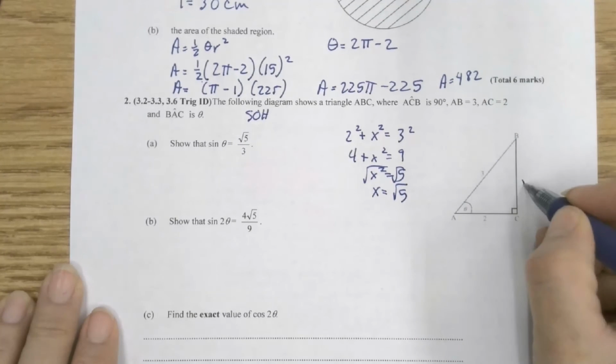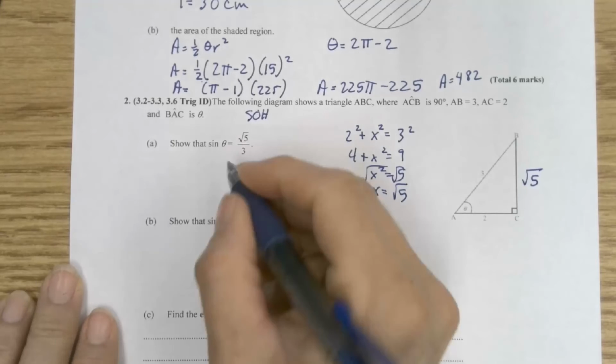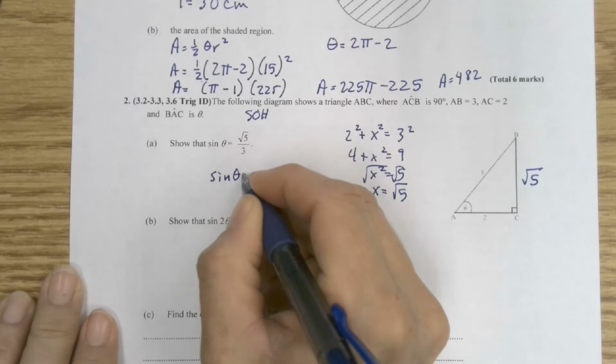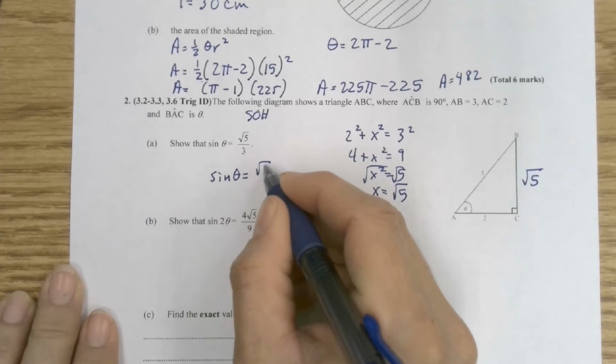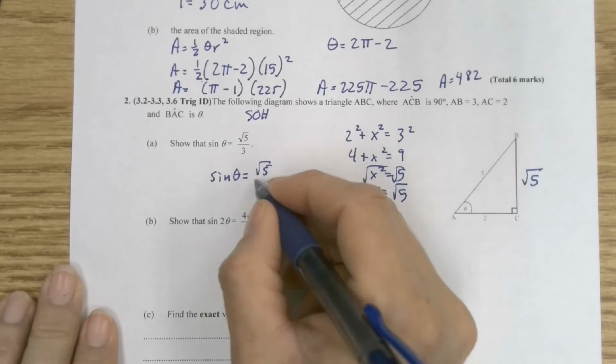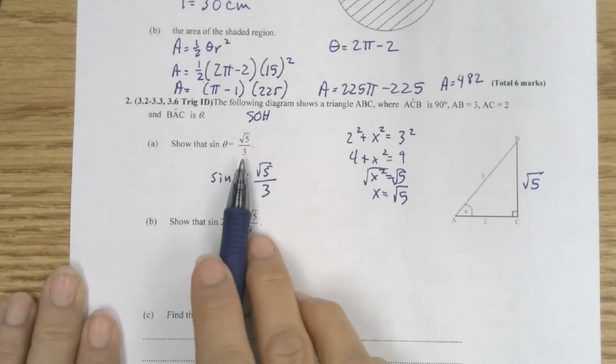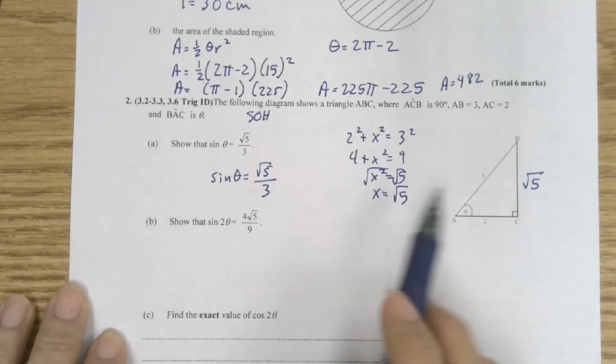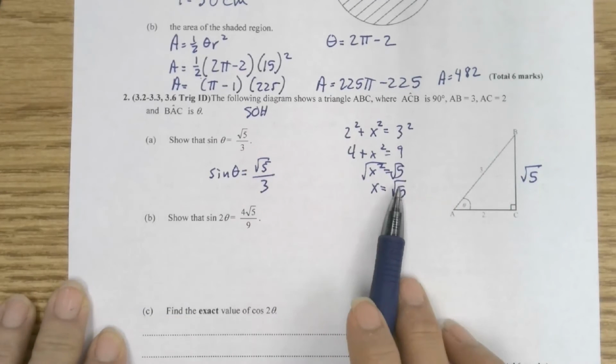So we have square root of 5 for this opposite side. Therefore, sine of theta has to be the opposite side, which is square root of 5, over my hypotenuse, which is 3. So in terms of what they're expecting you to show, this is the supporting work they're expecting you to show.